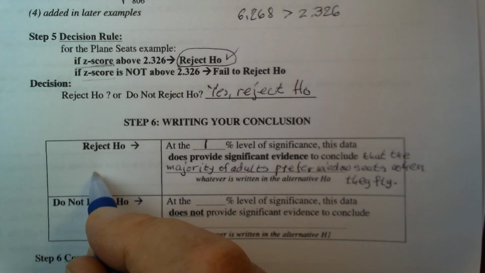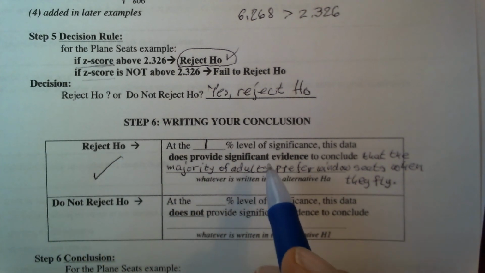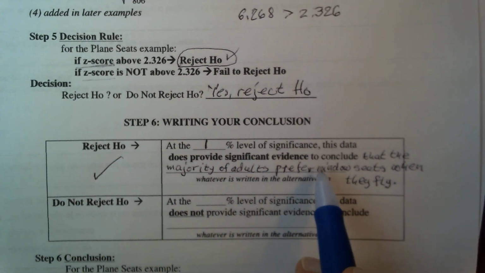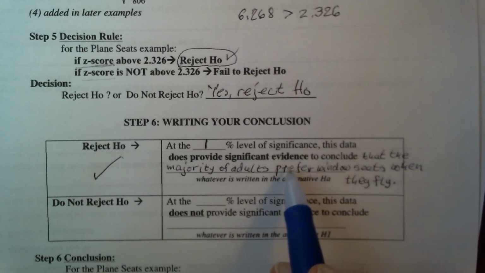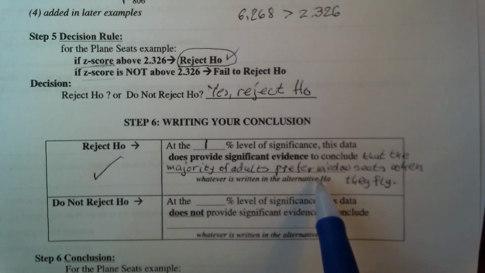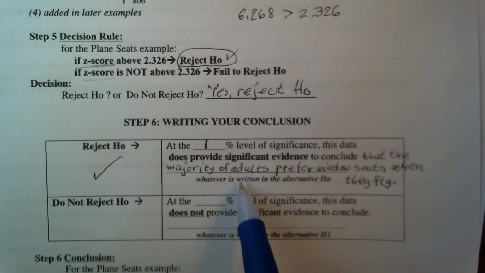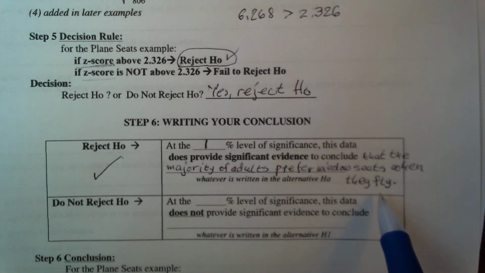So in this case, we rejected the null hypothesis, and again, we stated at the 1% level of significance, this data does provide significant evidence to conclude that the majority of adults prefer window seats when they fly. And obviously, we do not fail to reject the null hypothesis. That is not applicable here.